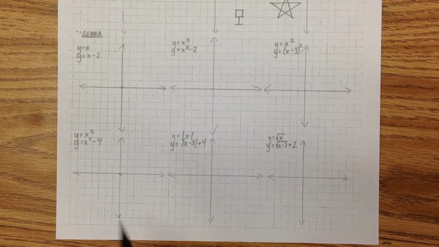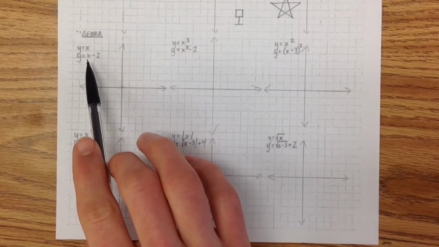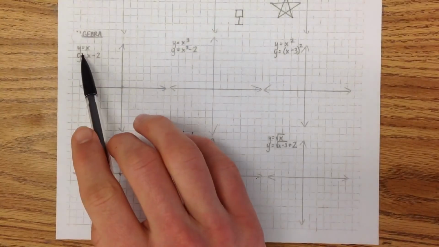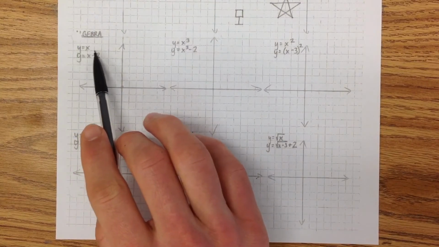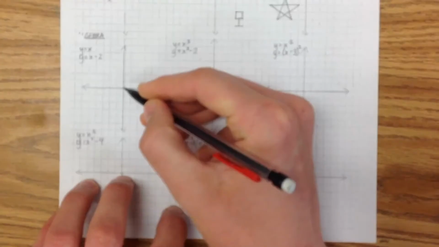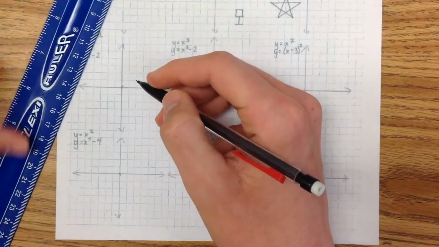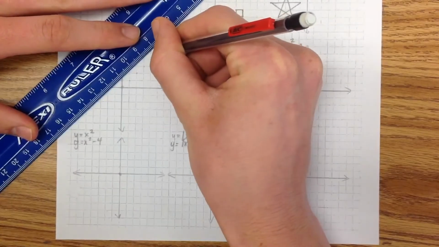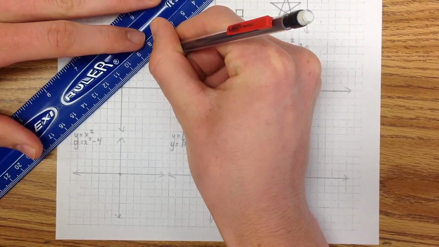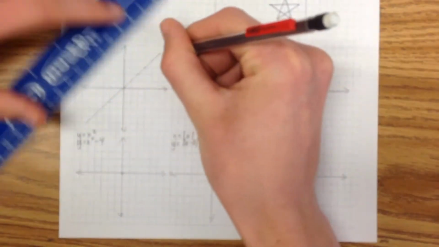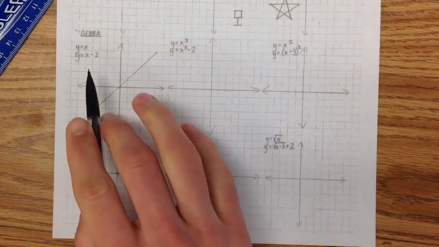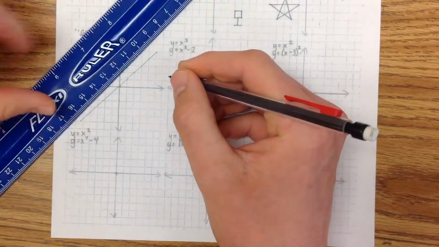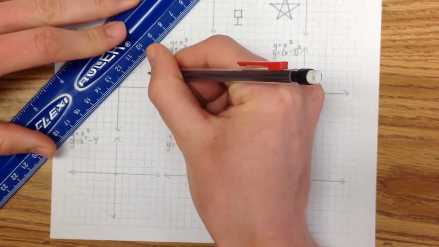Now, for these, we're actually going to use Desmos. So hopefully you guys remember how to graph the line y equals x. And if you don't, remember it's slope-intercept form. So slope is 1, intercept is 0. So it crosses here, and it goes up 1 over 1, up 1 over 1. So when we graph that, it would look like this. Okay, and then now the line y equals x minus 2, y-intercept is -2, same slope, so it's going to just be a parallel line through that.